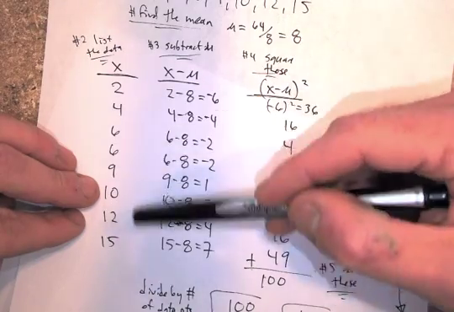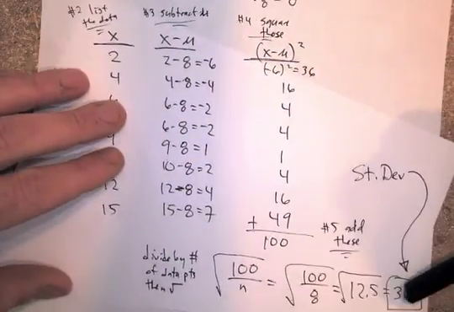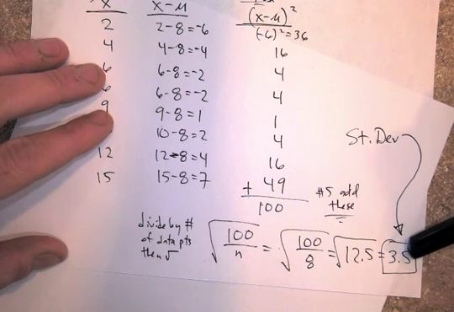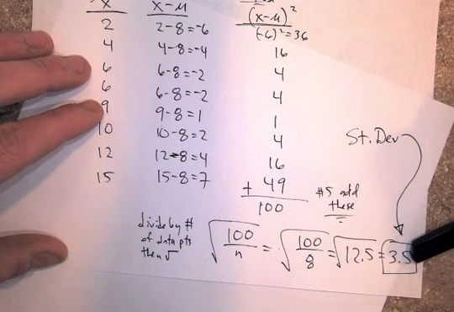Well, they're all spread out differently, but kind of on average, the average distance from the mean is about 3.5. That's what this is telling you. How far are the numbers from the mean? If the numbers are very close to the mean, this will be very low. If your standard deviation is 0, it means all your numbers are exactly the same. There's no spread. Okay, we'll leave it at that.